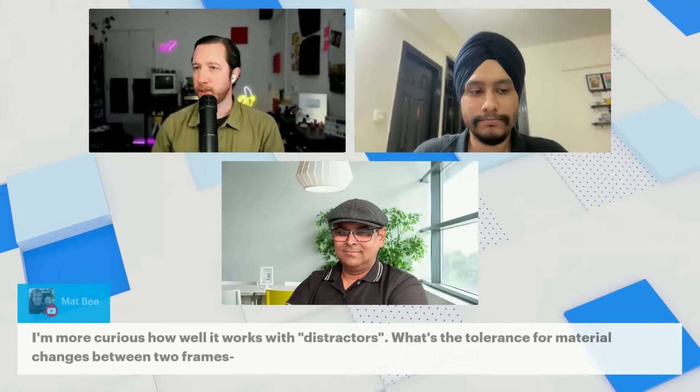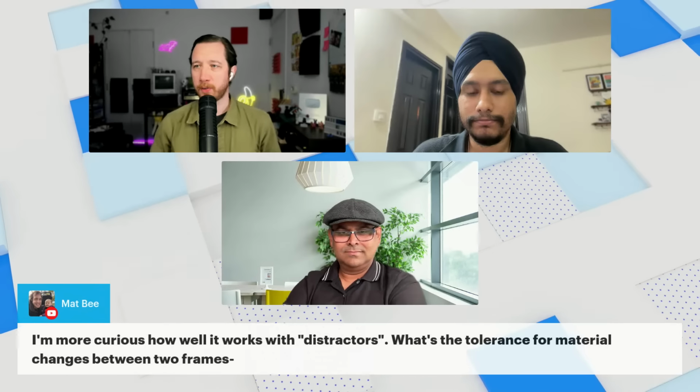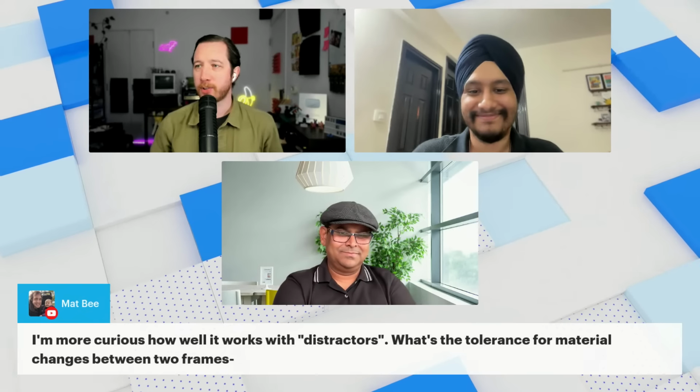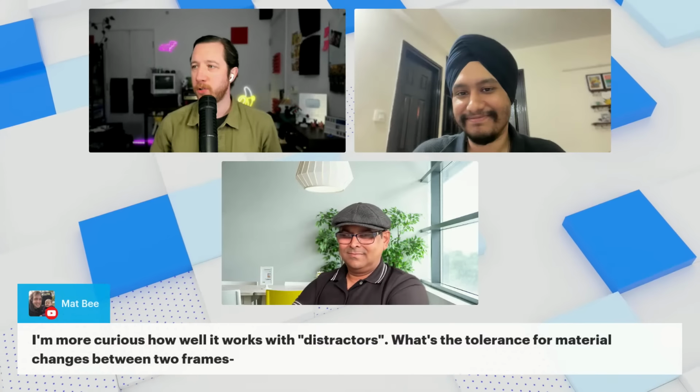So the first one we'll go with here is Matt Bay, who asked, I'm more curious how well it works with "distractors" and what's the tolerance for material changes between two frames?